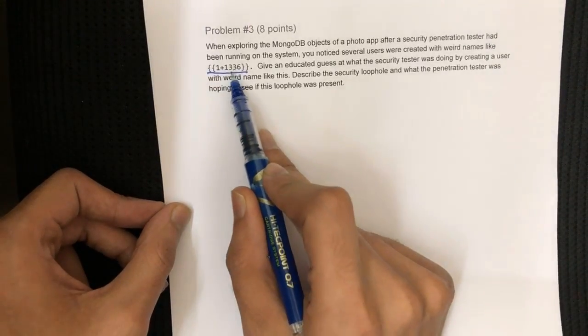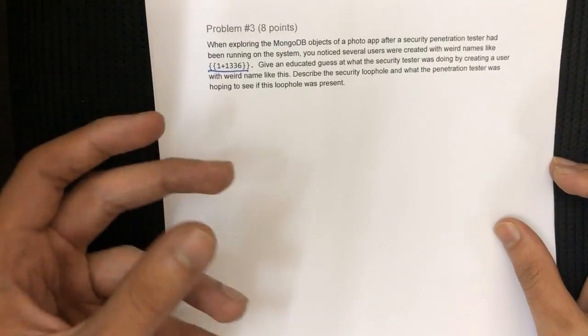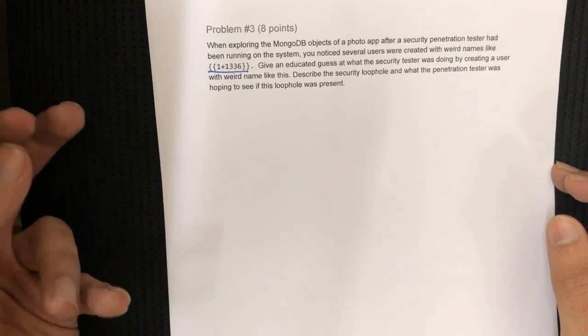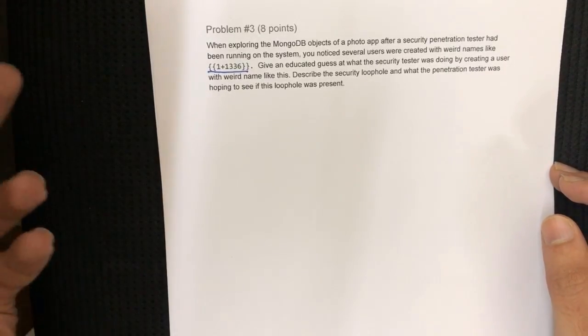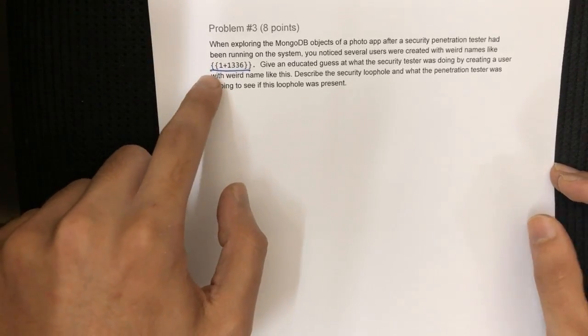Well, these are Jinja expressions, and my guess is that, when using MongoDB, he was trying to see if some framework has been used which can process these. These are kind of JavaScript processed.